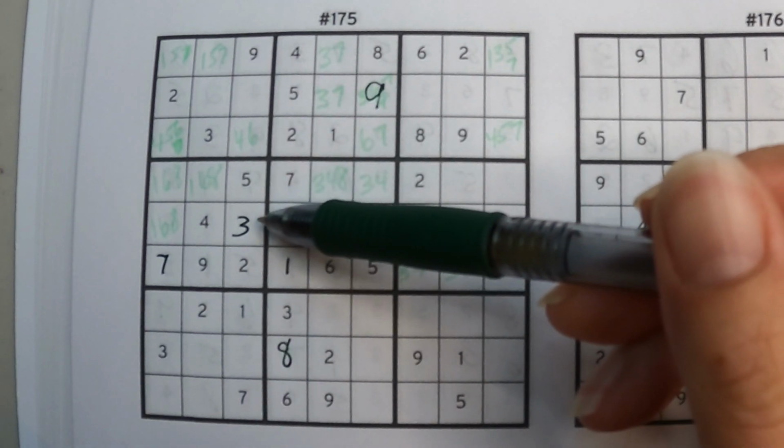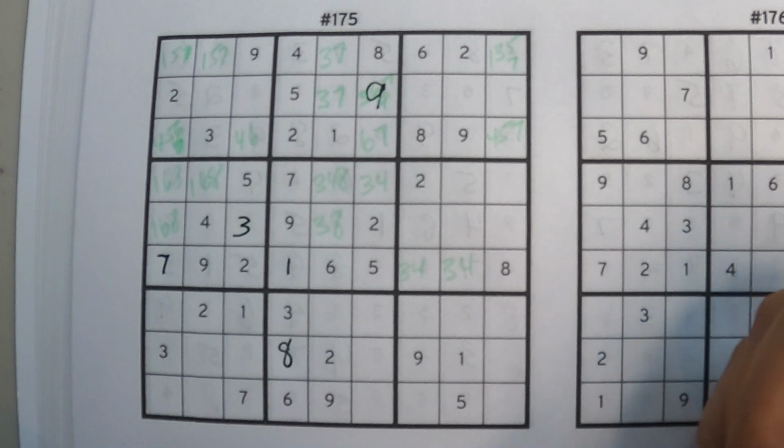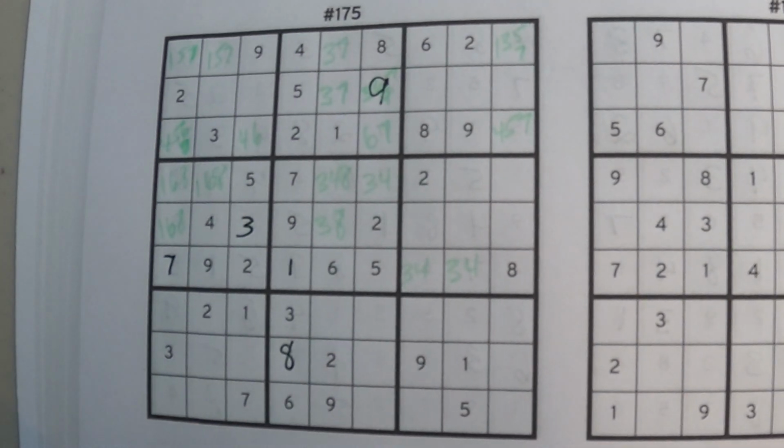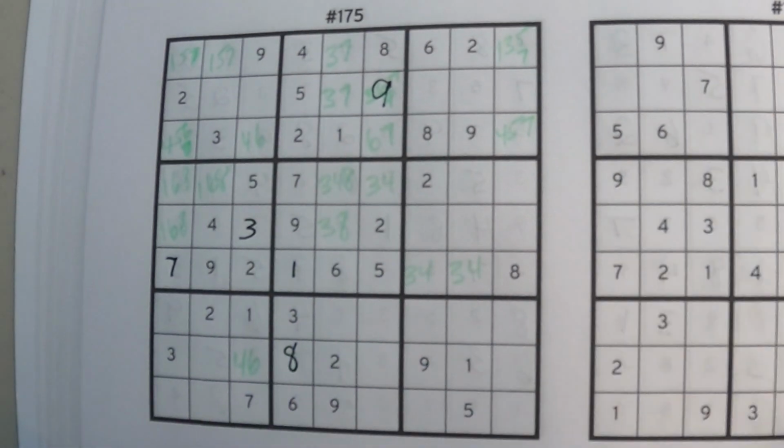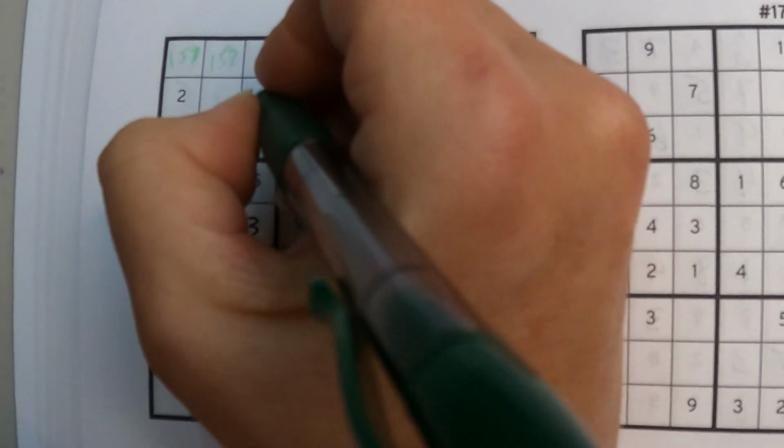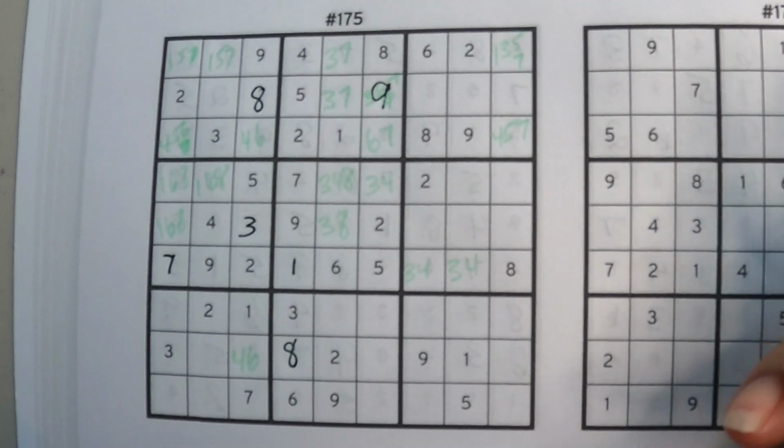For this column now, we're missing 4, 6, and 8. We've got an 8 here, so 4, 6. That means the only place our 8 can be is here.